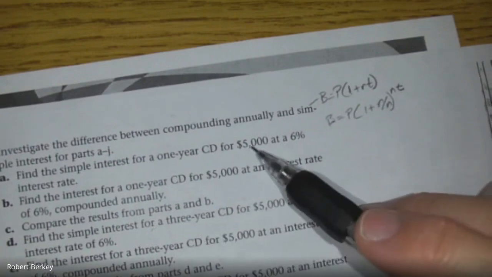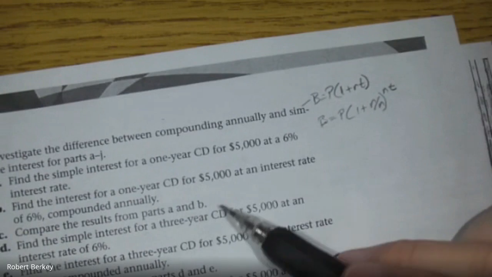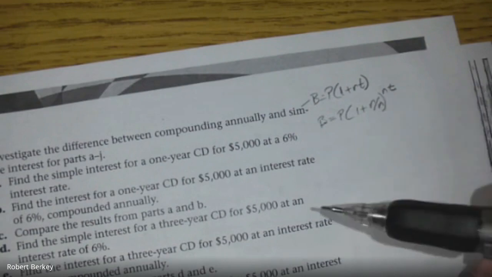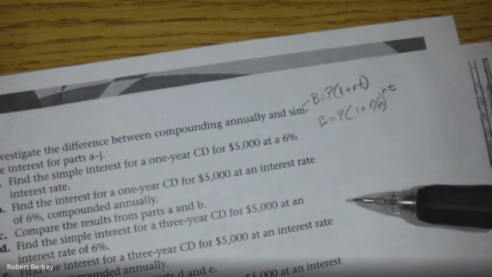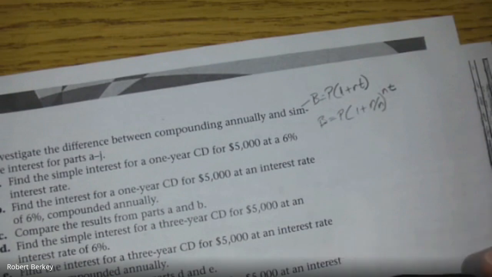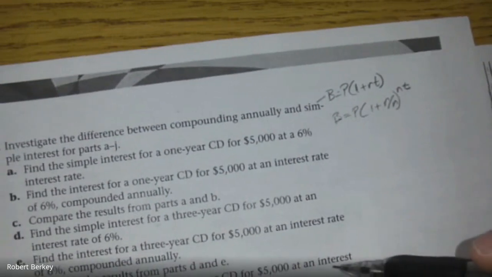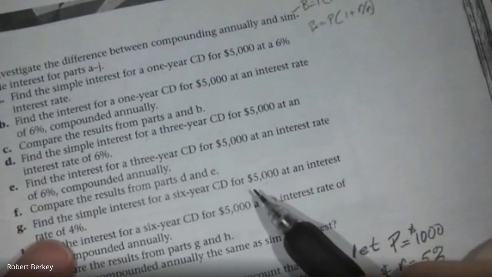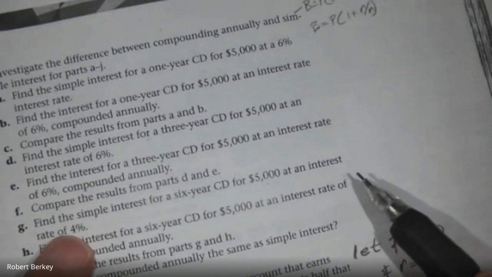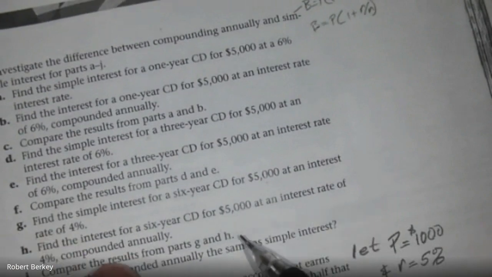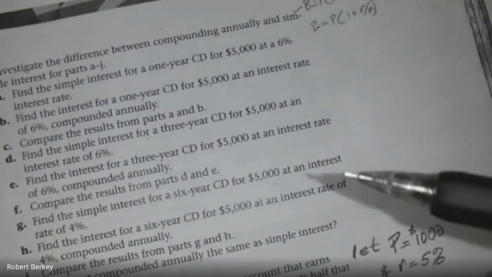Simple interest for 3 years is going to be 3 times the 1 year interest. That's kind of the simple rate here. But then if you do compounding for 3 years, the interest earns interest, and now this is going to be bigger. Okay, so for a 6-year CD, T equals 6, P equals 5,000, R, the APR, is 4%, 0.04. But then you do it simple versus compounding. Well, with compounding, the interest starts earning interest.